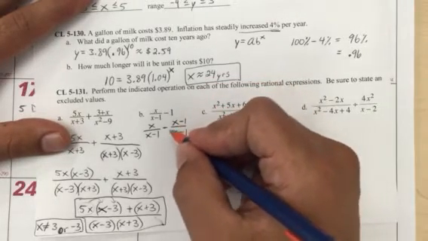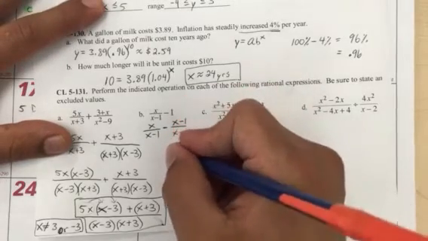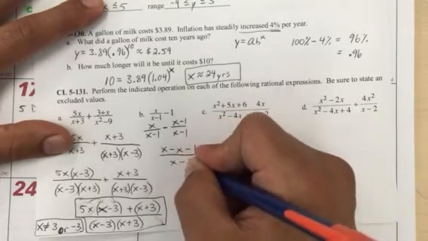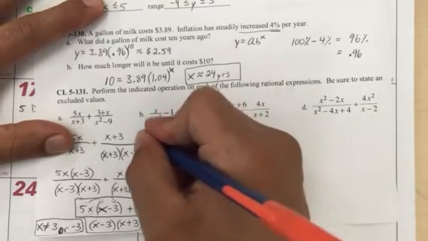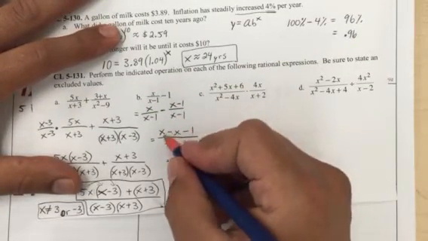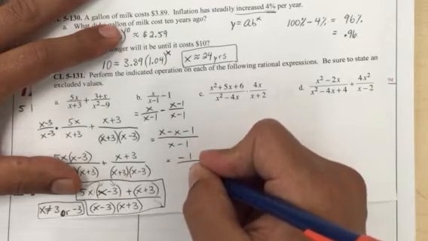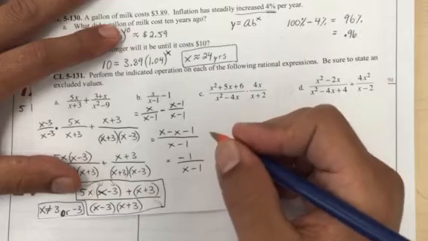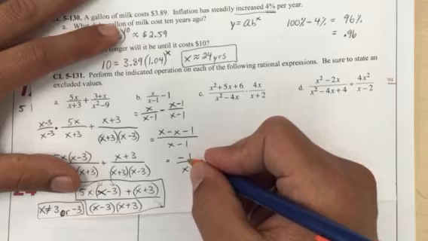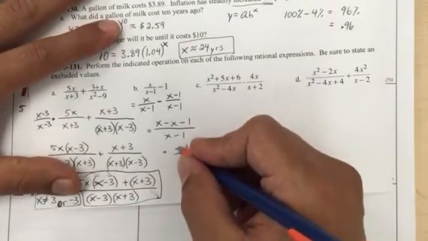But this is going to help us now because we have the same denominator, and now we can combine this fraction. So now we can say x minus 1 over x minus 1. Okay, and now this is equal to x minus x is just 0, so we're just going to be left with minus 1, and on the bottom x minus 1. So our final answer is negative 1 over x minus 1. So this is our final answer.